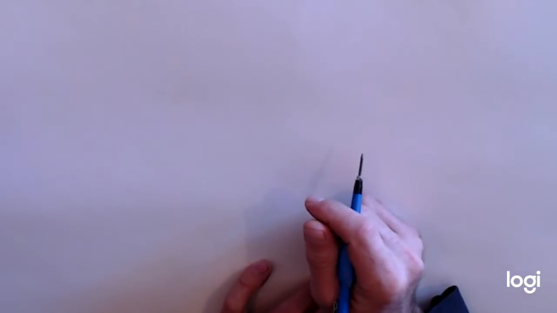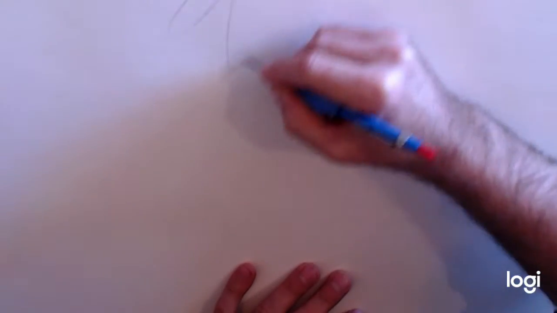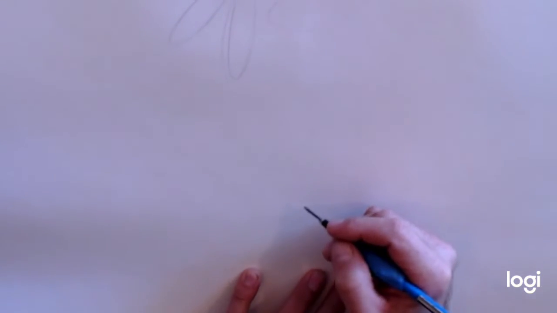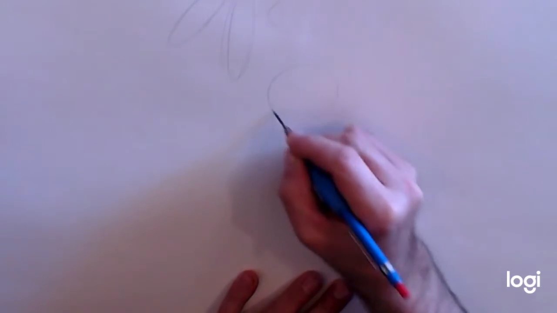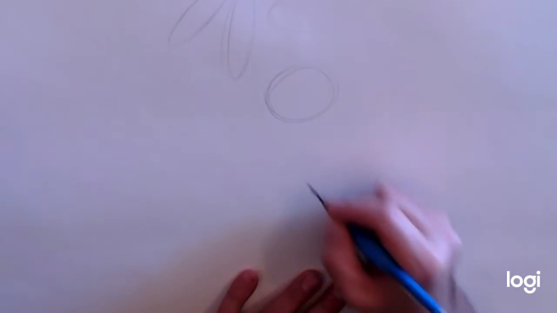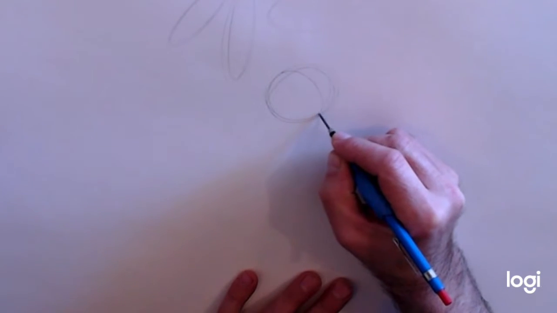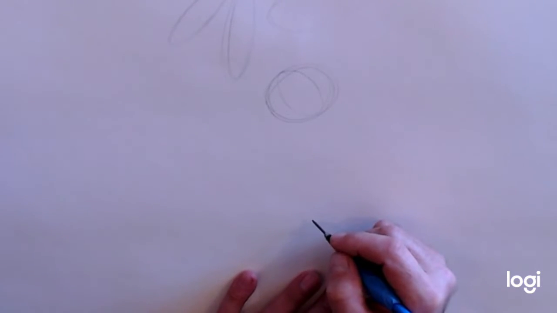A couple of big ideas in terms of shading spheres, okay? Spheres require that we really study the ellipse and learn how to use it. The ellipse is a circle in perspective. When you're drawing a sphere, if you take a line and pass it around the sphere, directly around the center of the sphere, you have an ellipse, okay?